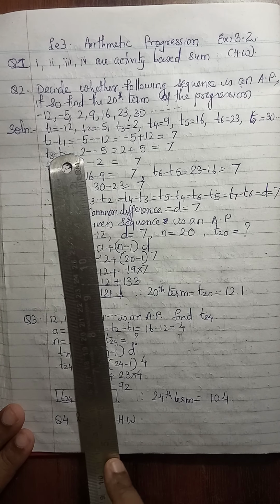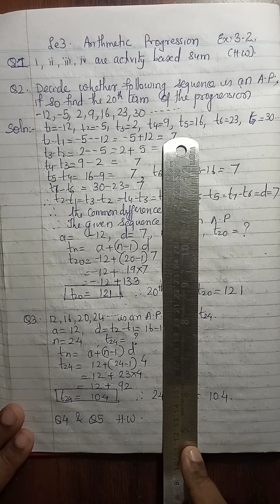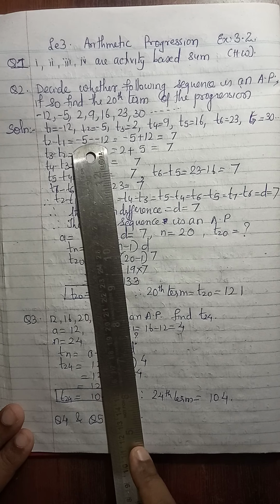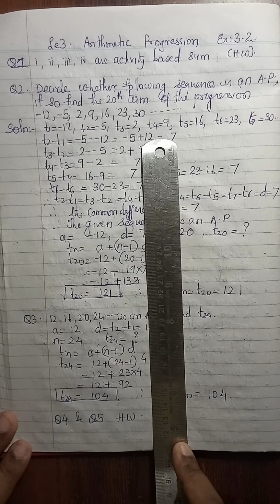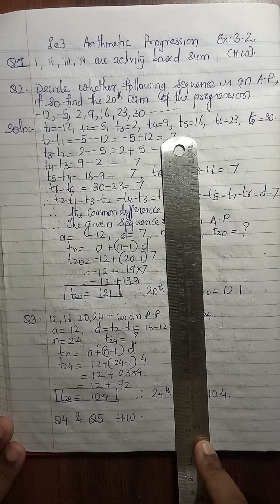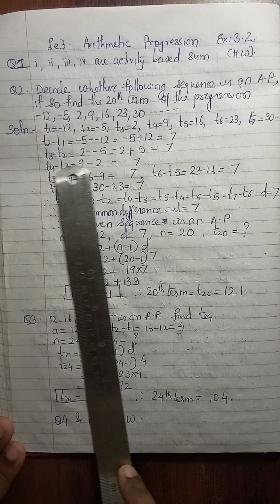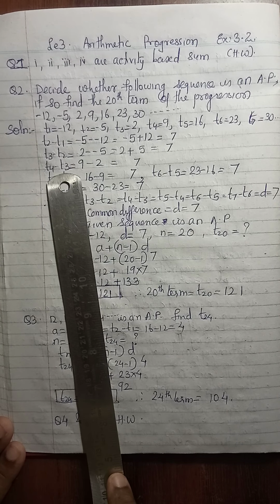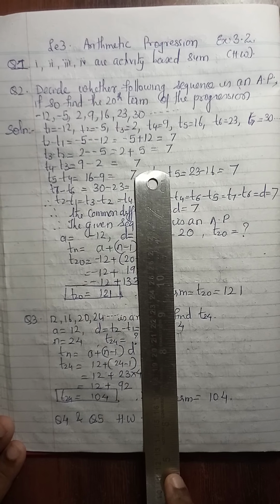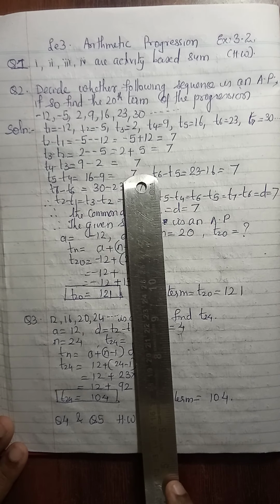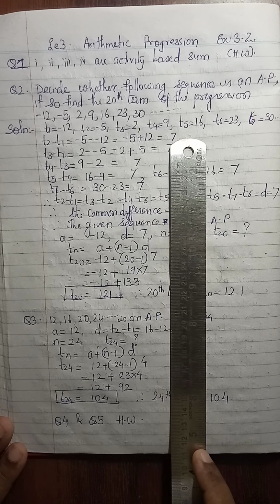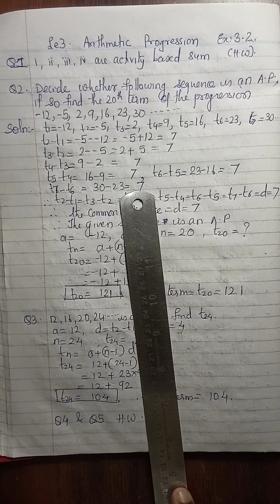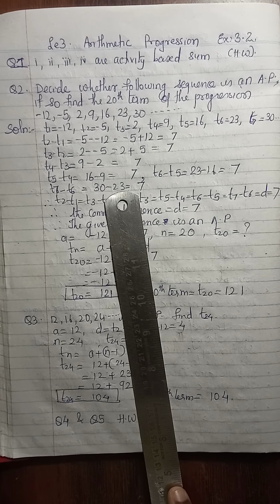For that, T2 minus T1 is found to be 7. How? Minus 5 minus (minus 12), that is minus 5 plus 12, that becomes 7. Similarly, T3 minus T2 is 2 minus (minus 5), that is 2 plus 5, that is 7. T4 minus T3 is 9 minus 2 equal to 7, and so on. We can see that the difference between two consecutive terms of the sequence is same, that is D, and therefore we can say that the given sequence is an arithmetic progression.